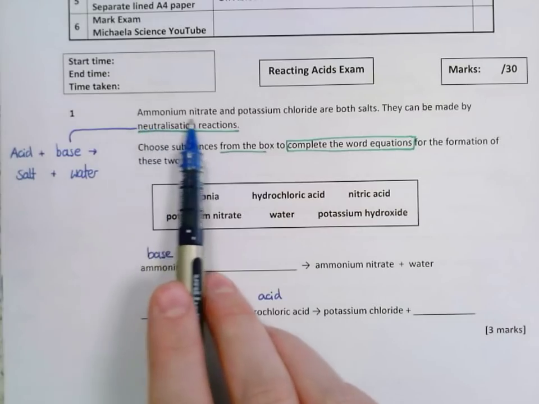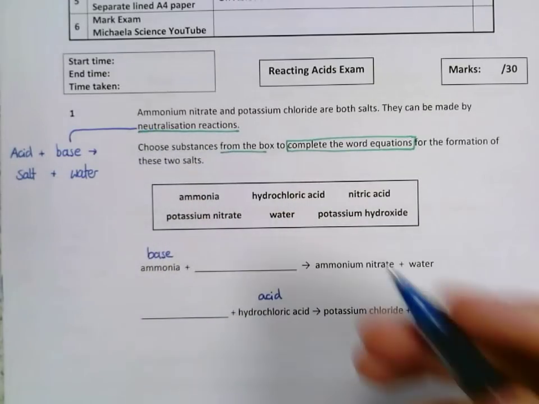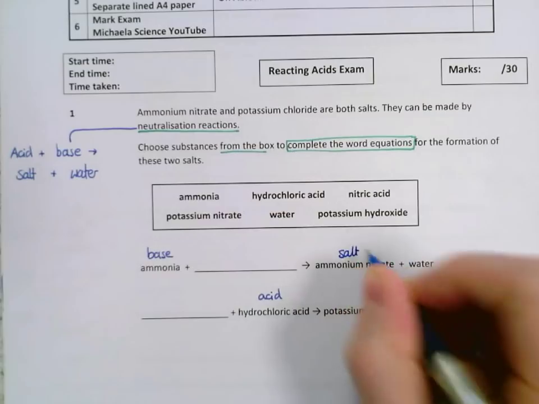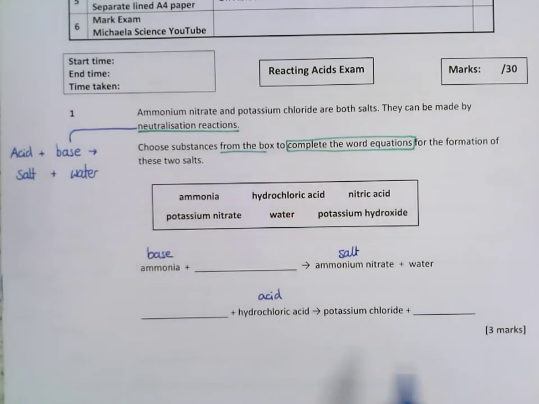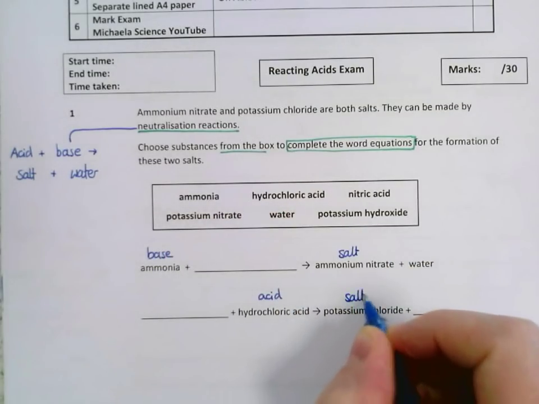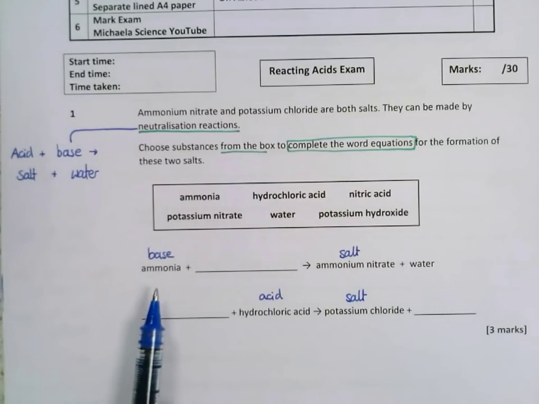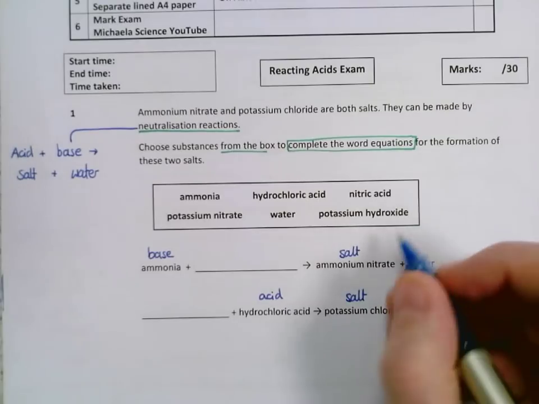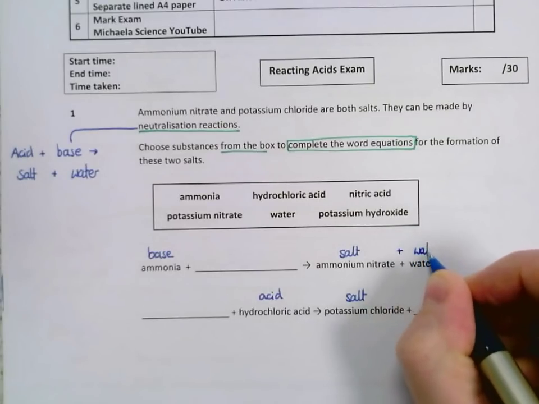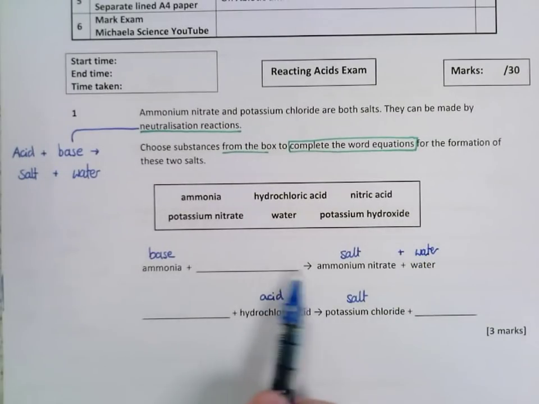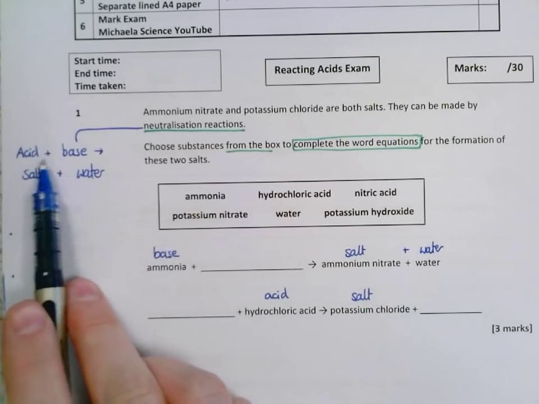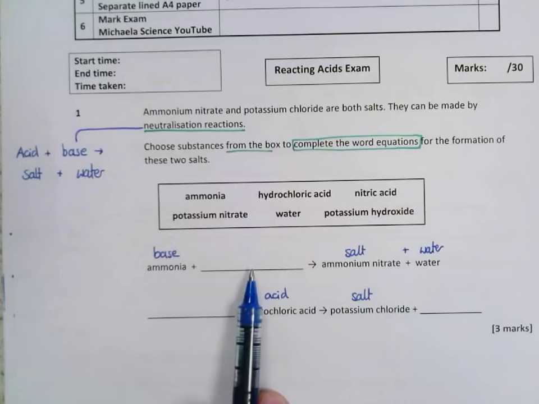Now, helpfully up here they've told me that ammonium nitrate is a salt, so I can label that, and they've also told me that potassium chloride is a salt, so I can label that. I have labelled ammonia as a base. Now I know that ammonia is a base, that should be knowledge that you have. If you don't have it, you can write that down now. Ammonia is a base, and you will start to notice a pattern. We've got base plus blank produces salt plus water. Those savvy ones amongst you will have worked out that that's going to need to be an acid.